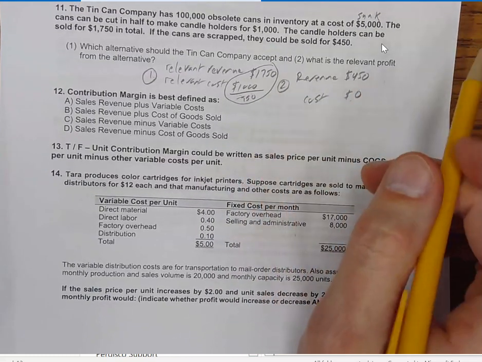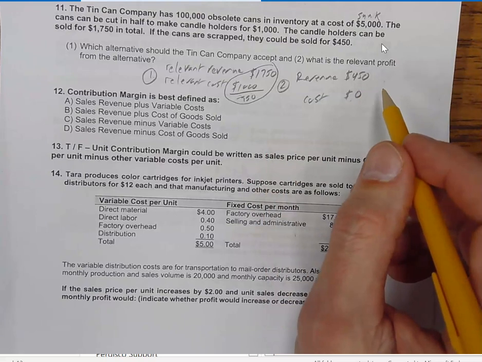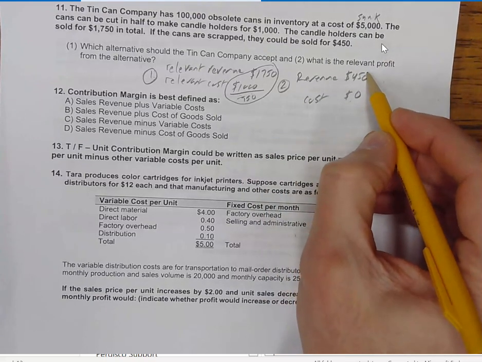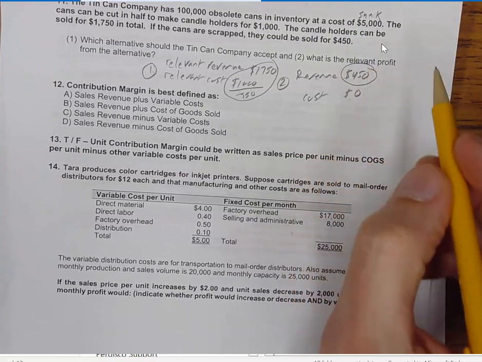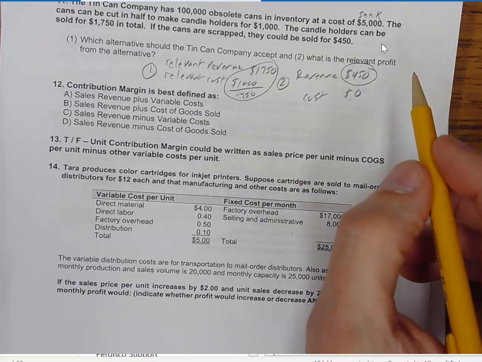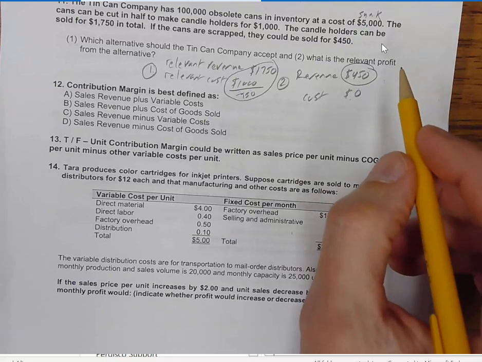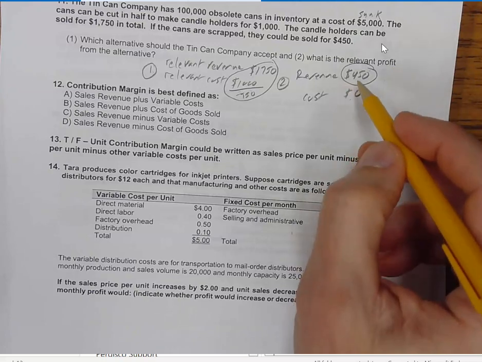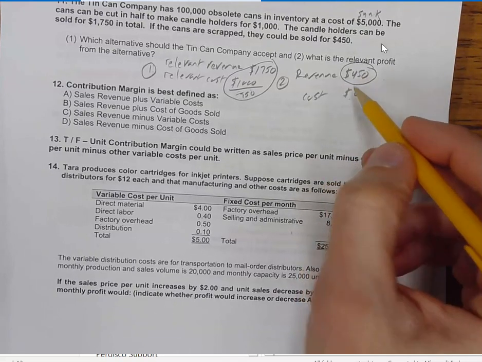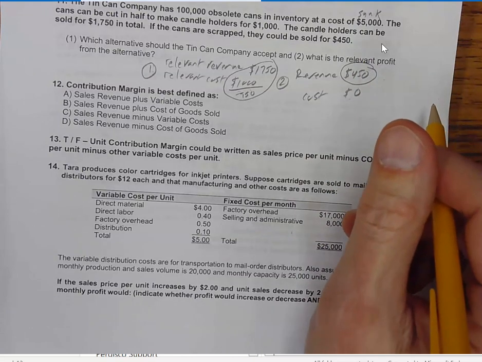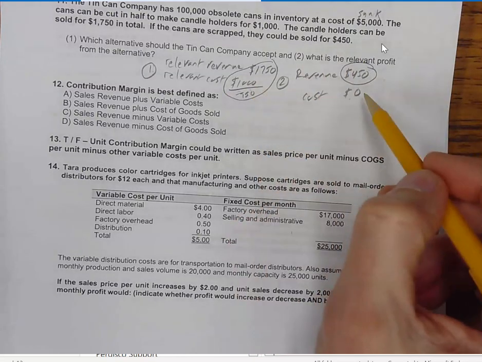However, it says, what is the relevant profit from the alternative? It's this $450. So the second part of the question, the $450 is the relevant profit from the alternative. And what we call that is our opportunity cost, because 450 minus 0 is 450, obviously. So we would make money under each of these scenarios.